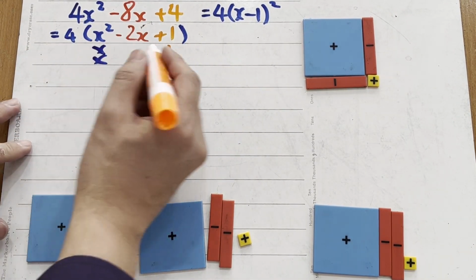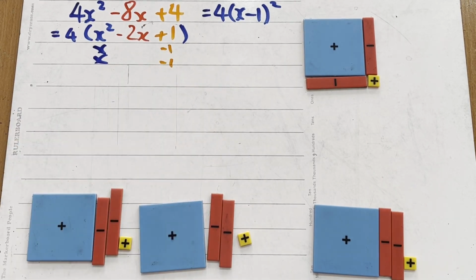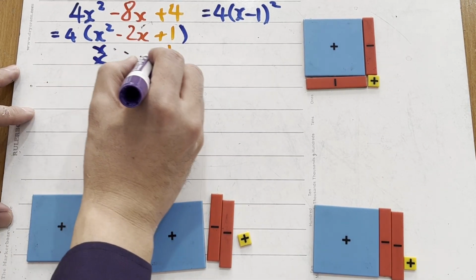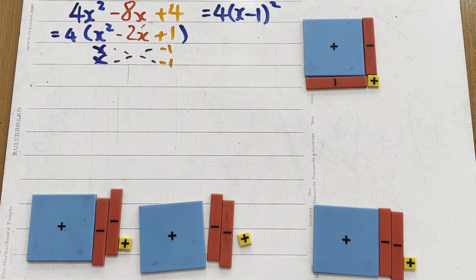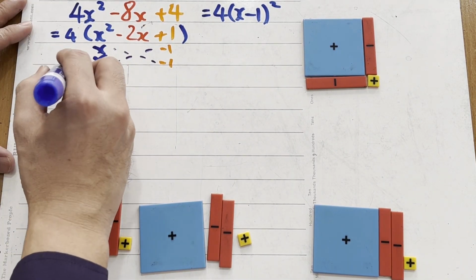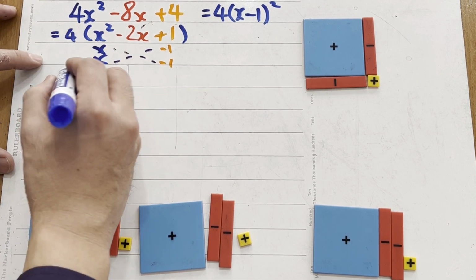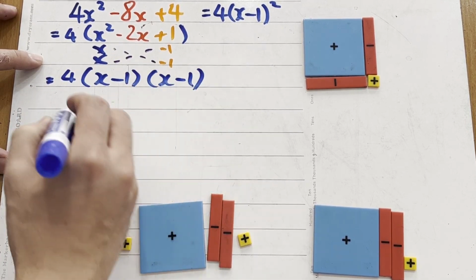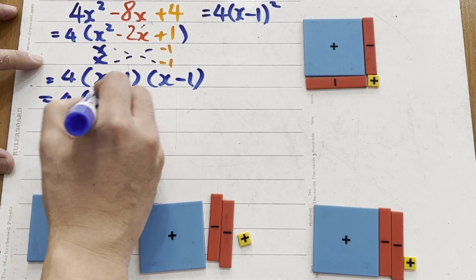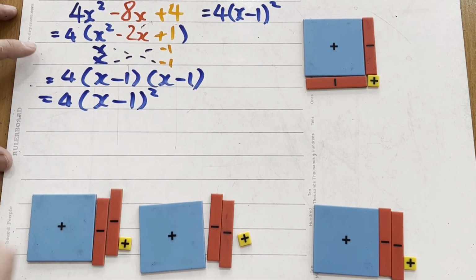And because this is negative, we go minus, minus. Diagonal multiply, we get x minus 1, x minus 1. So we have 4 copies. Remember, this 4 is still here. x minus 1, x minus 1, which gets us 4 of x minus 1 squared.